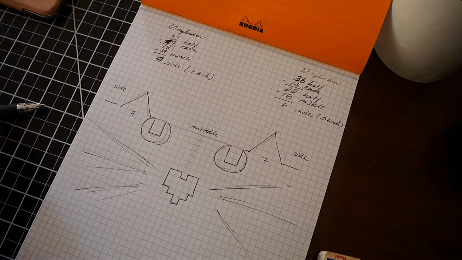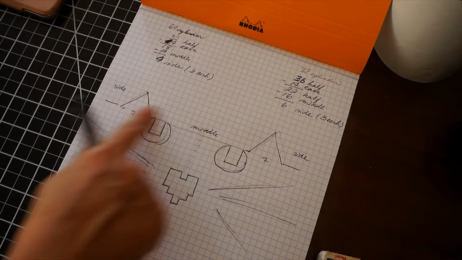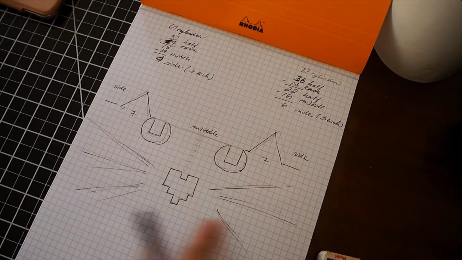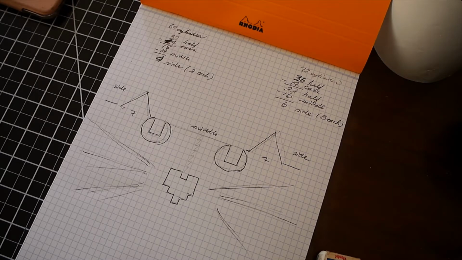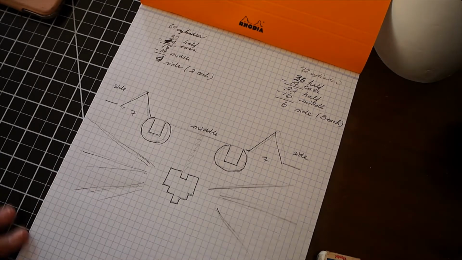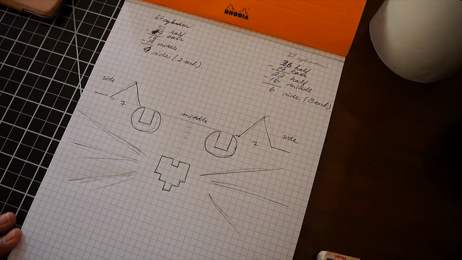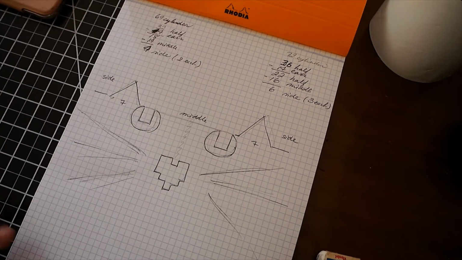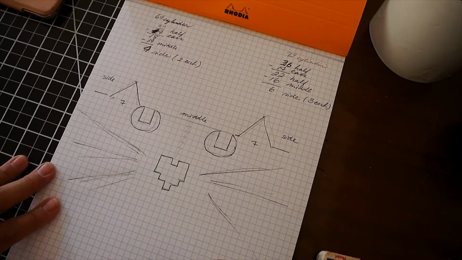I don't want to show the exact picture of the duplicate stitches for the cat, but I want to talk just a little bit about how the ear should be placed. So here's an example of how the cat's face looks.